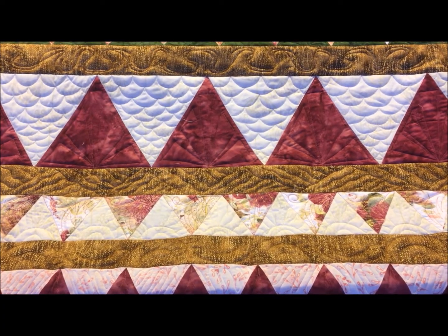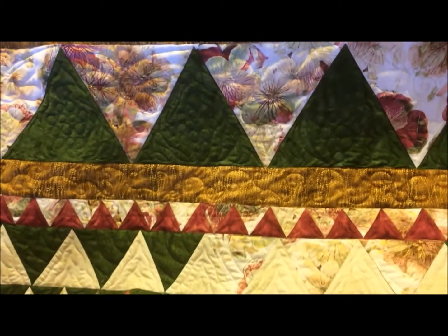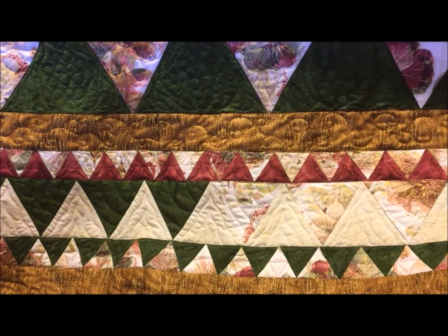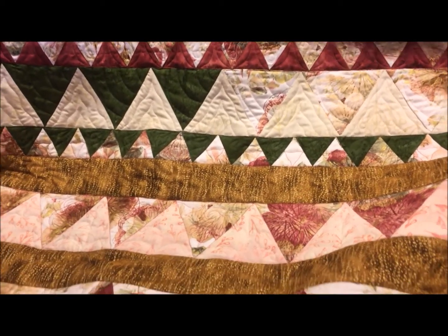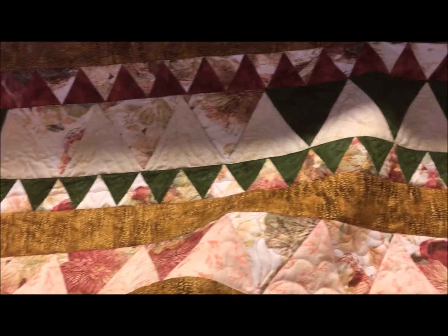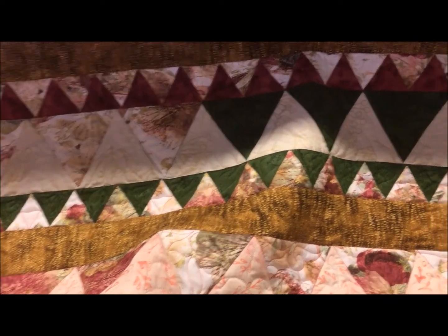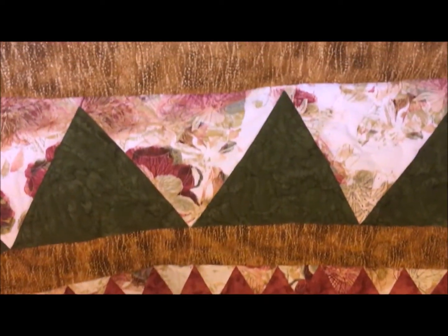Here you can see my latest long arm project. A customer brought me this quilt that was pieced rows of triangles. The triangles are in various sizes, so you can see some of the smaller triangles, medium size, and large size. I took this as a challenge to use a different free motion quilting design in every row.